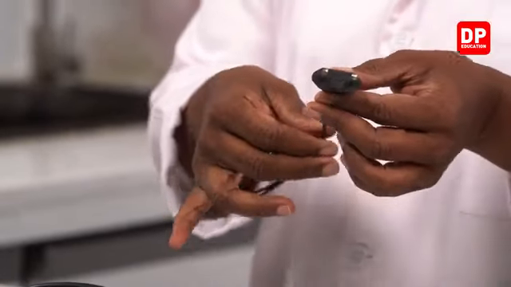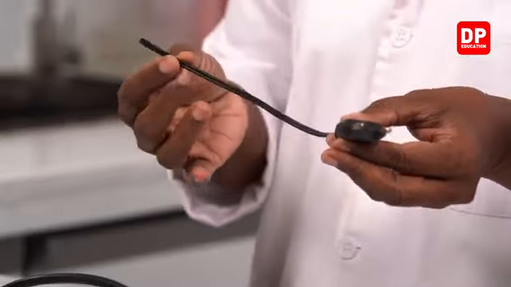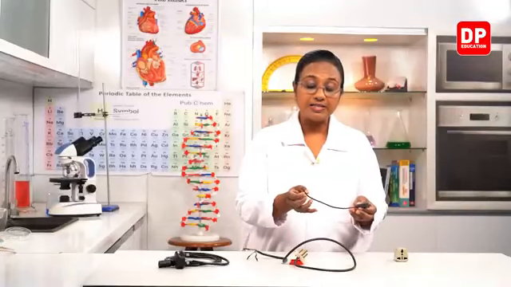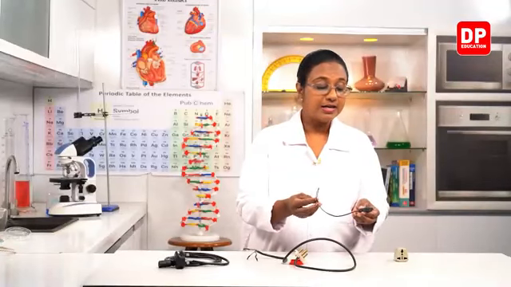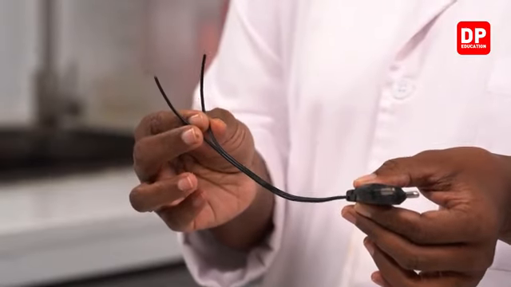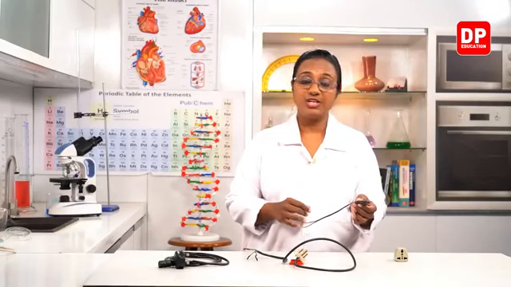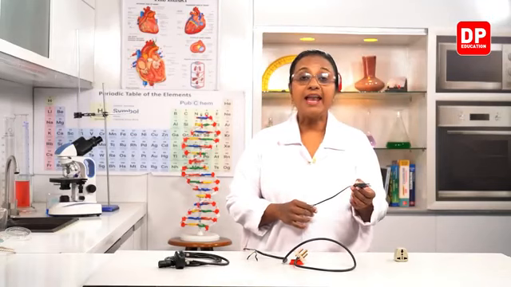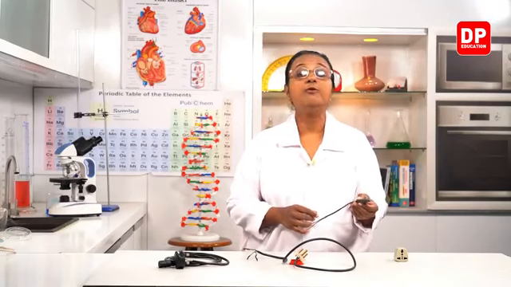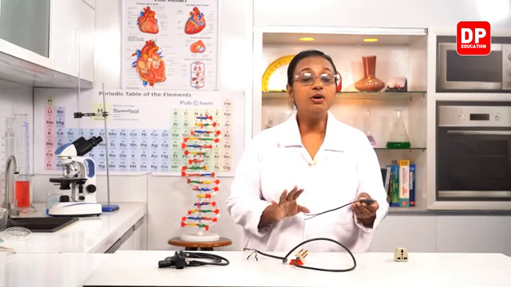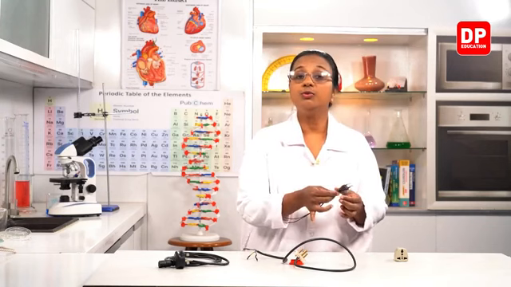Like this, you can even have square pins also. Now when we say 2 pins, there are only 2 wires connected to the 2 pins. One wire will be the live wire through which current flows into the plug, and the other one is going to be the neutral wire. There is no earth connection to a 2-pin plug.